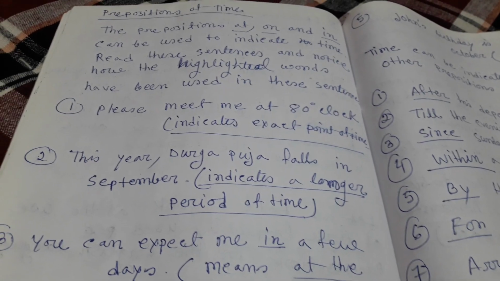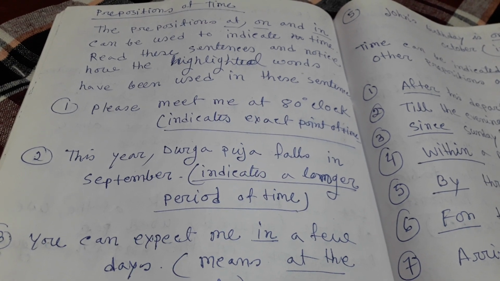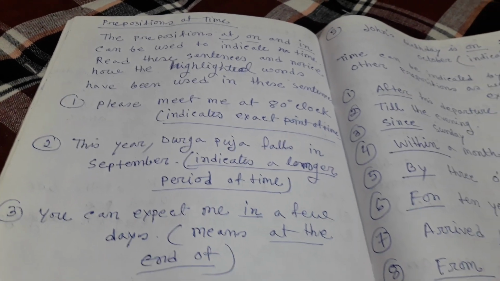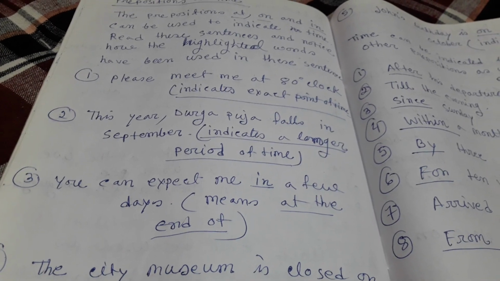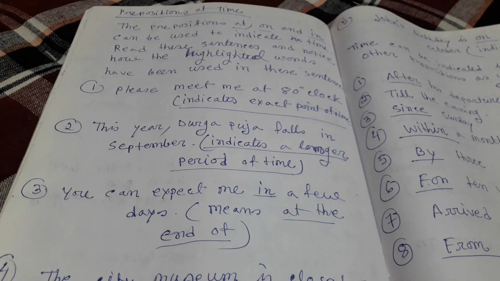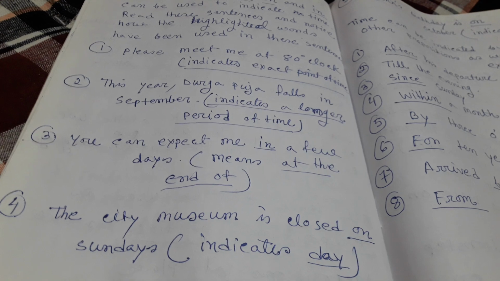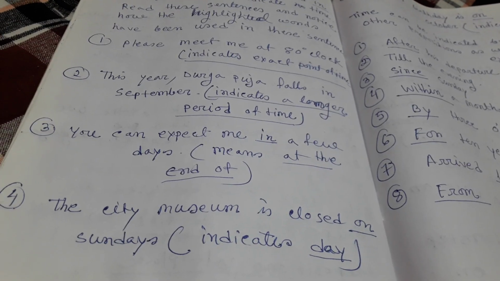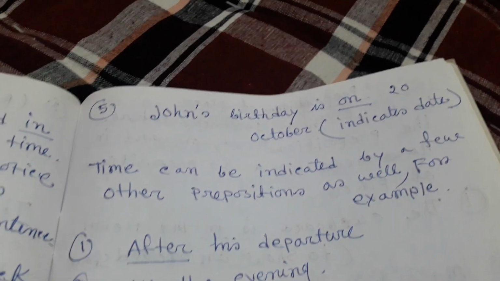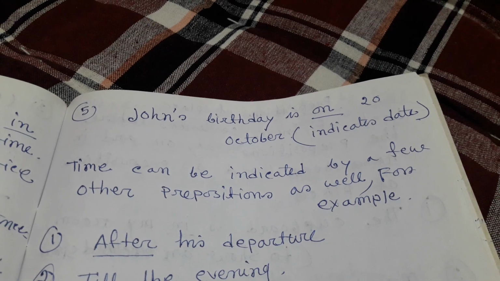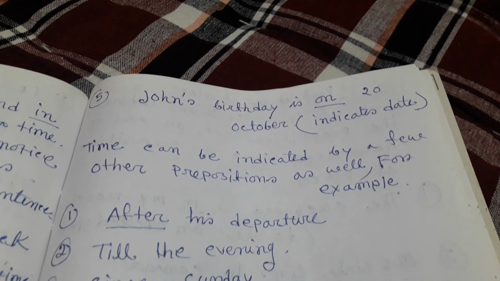This year's Durga Puja falls in September, indicates a longer period of time. Number 3. You can expect me in a few days, means at the end of. Number 4. The city museum is closed on Sunday, indicates day. Number 5. John's birthday is on 20 October, indicates date.